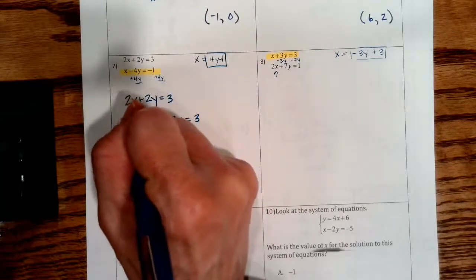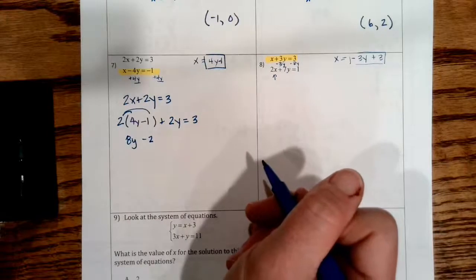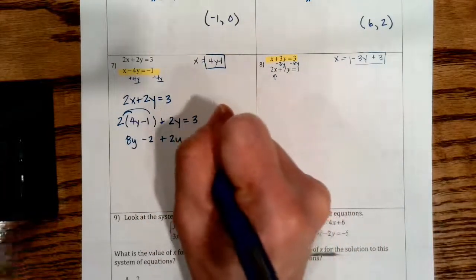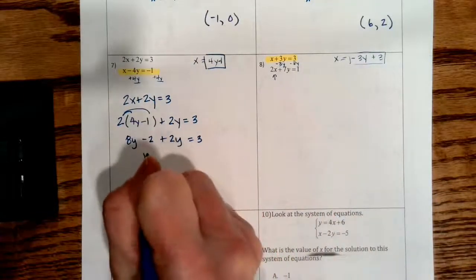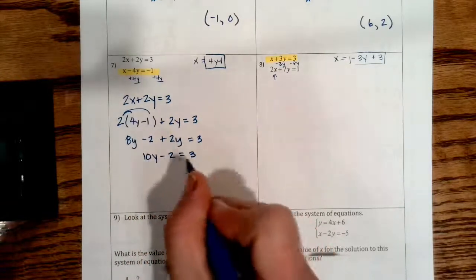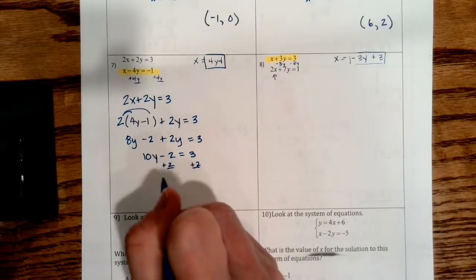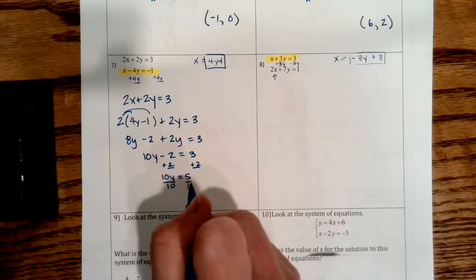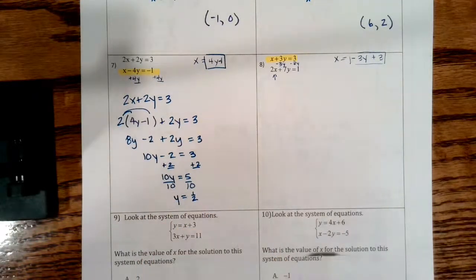So I have 8y's minus 2 plus 2y's is equal to 3. So now I have to add my y's together. I'm going to add 2 to each side. 10y's is equal to 5. Divide by 10. Y is equal to 1/2.